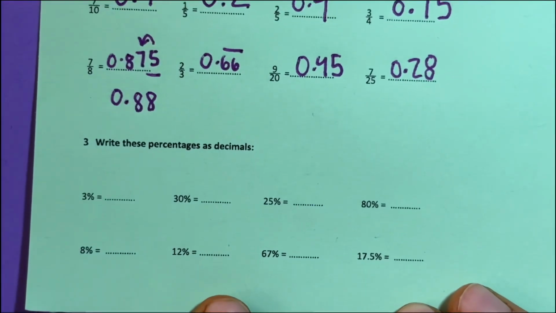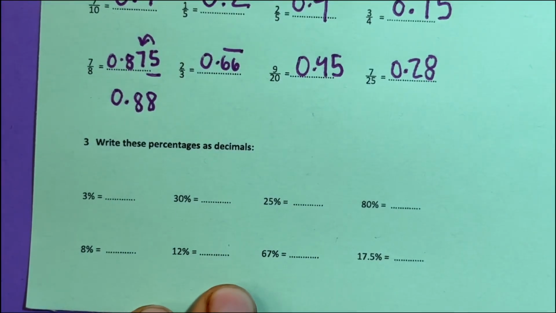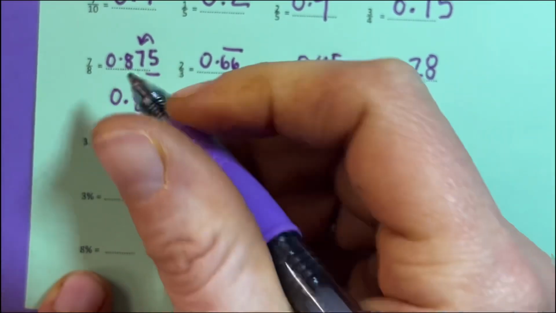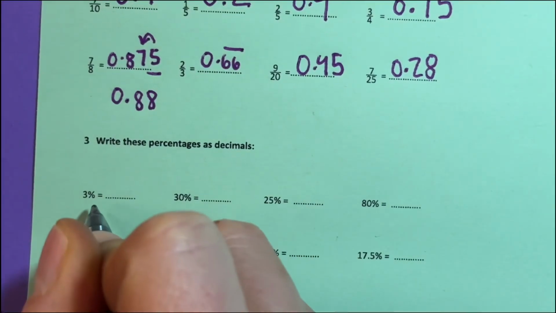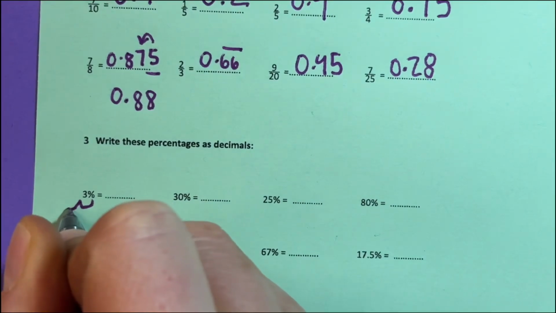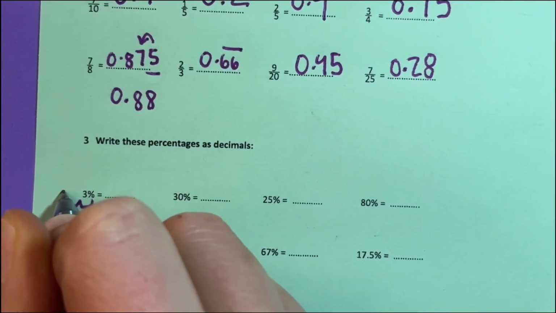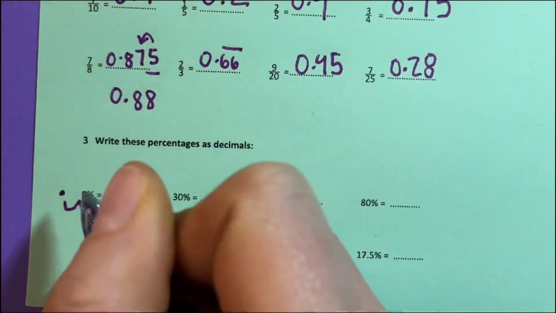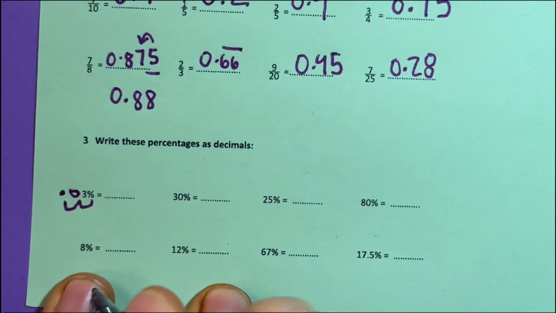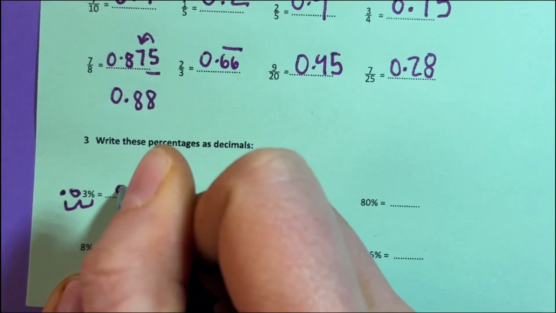Okay, writing percentages as decimals. In order to do that, we take the percent sign. Oh, you can't see when I do that. And we move it over twice like this: 1, 2. And I put it there as a decimal. If there's a blank spot, you know that we put a 0. So the decimal is going to be 0.03.